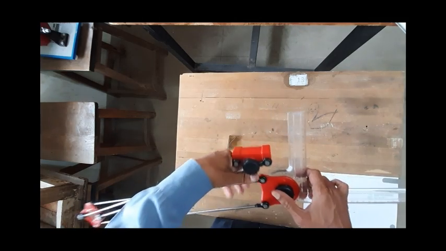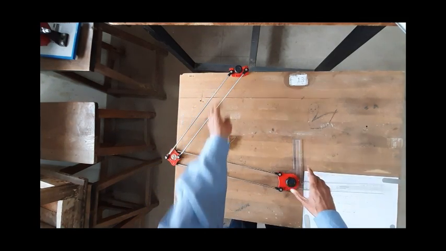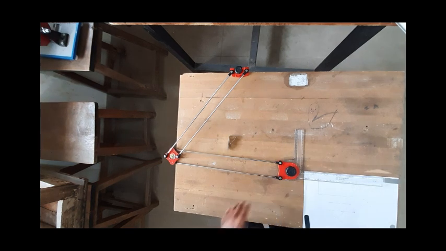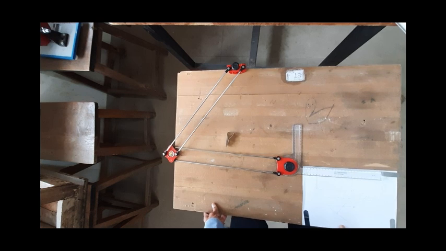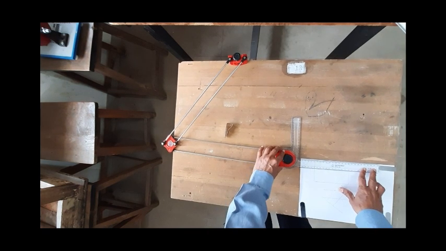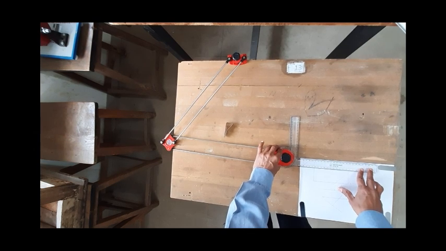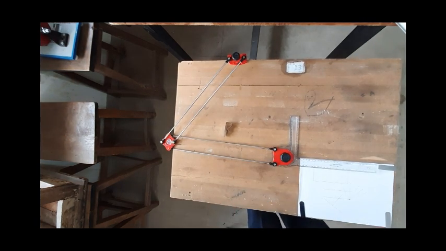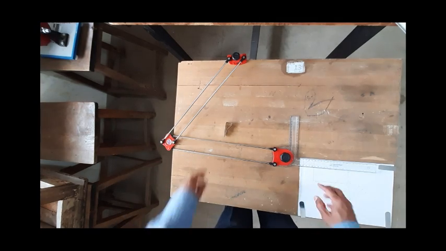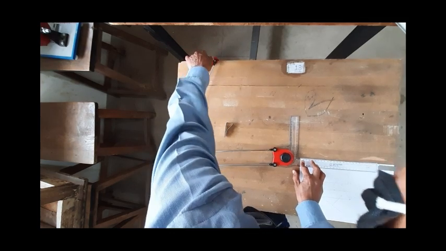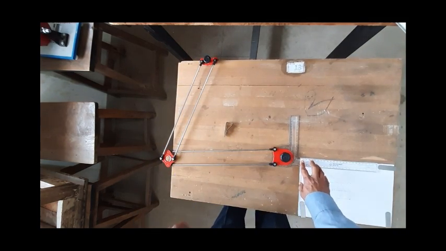So now what you are going to do next is match it with one of the edges of the paper. Okay, we have to match this with the edge of the paper here. This way it is to be matched with the edge of the paper. Then here you can see this is the clamp. This clamp is to be fitted here. This way the clamp is to be fitted.